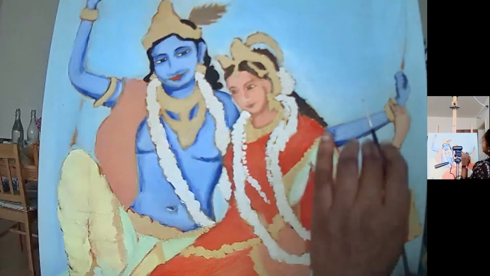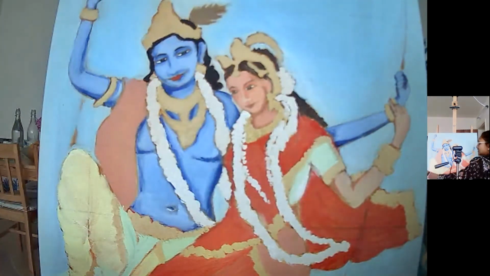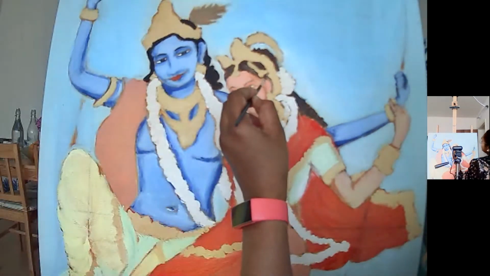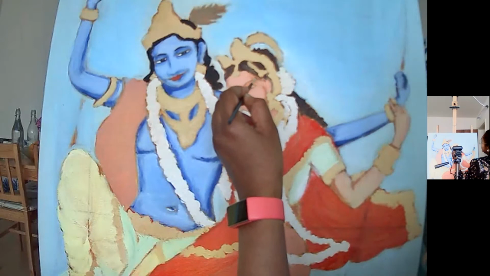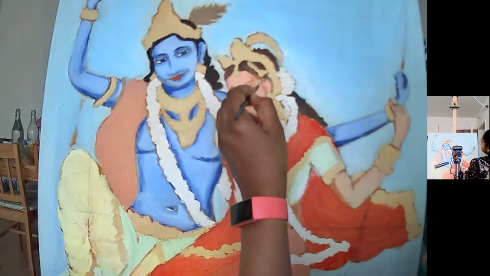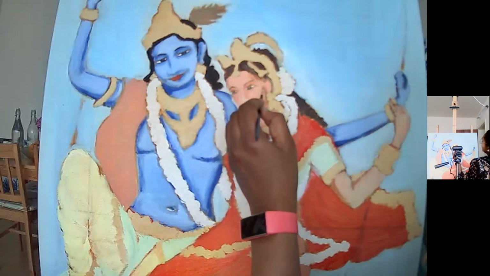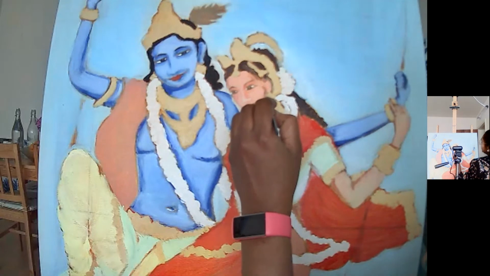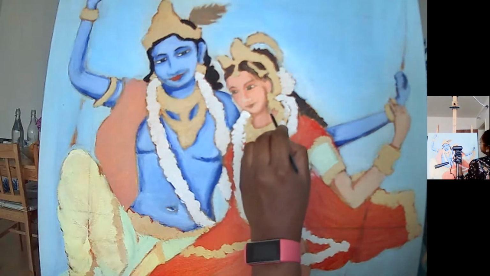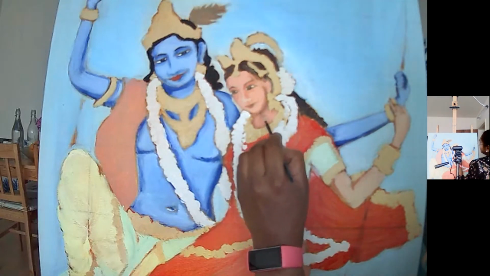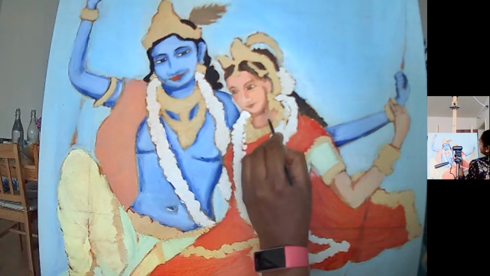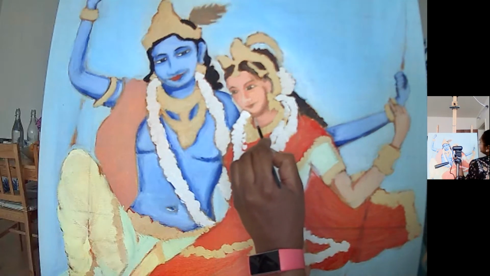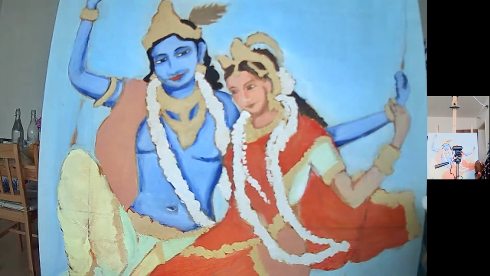So I think I have enough of adjustments made here. I'm going to go back to the darker brown and maybe use it here on the sections where it has to be slightly more darker. Just trying to define it one more time. Yes.